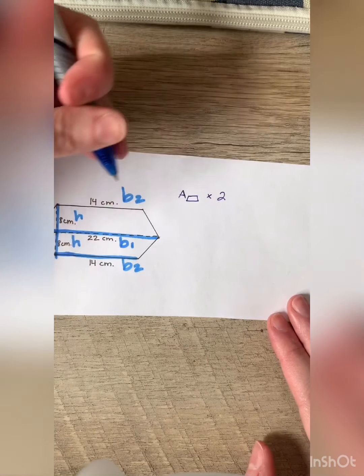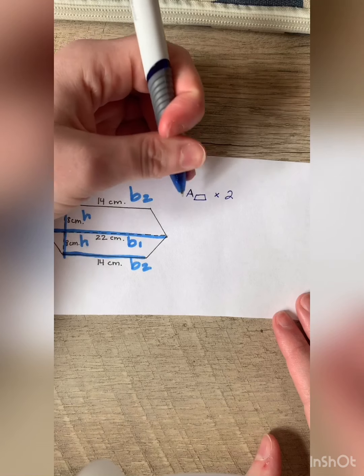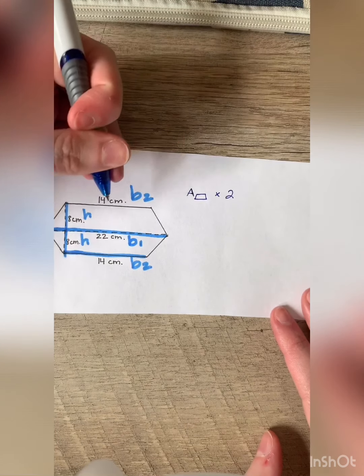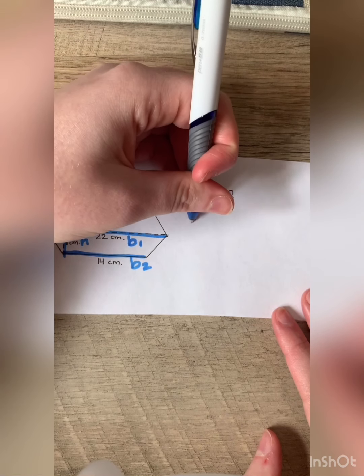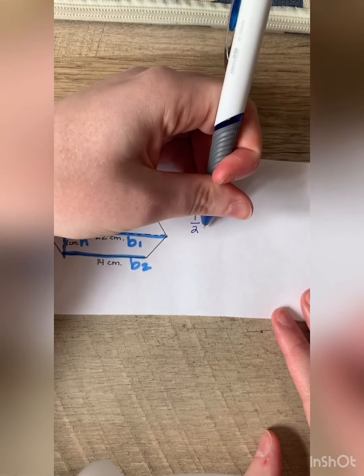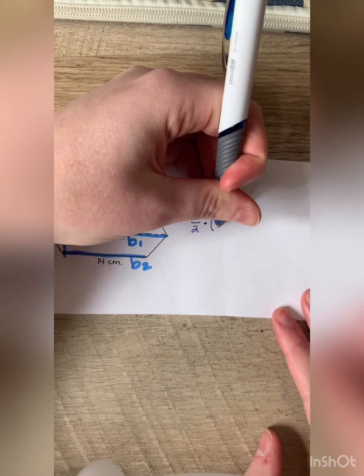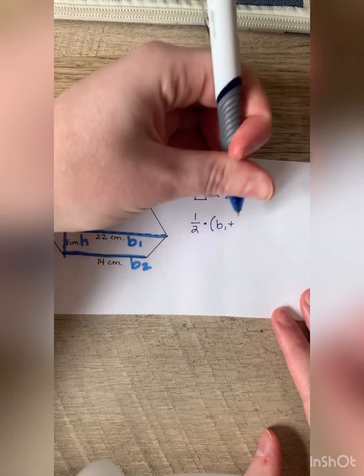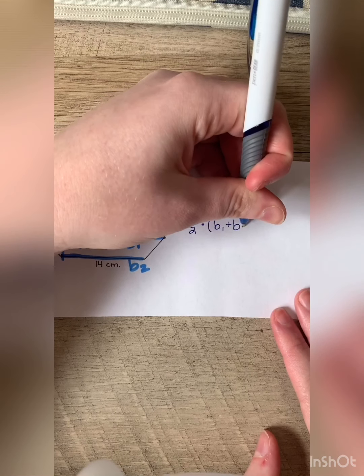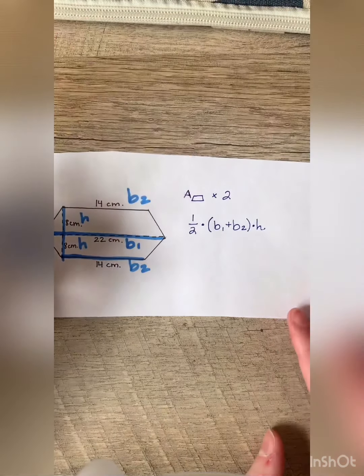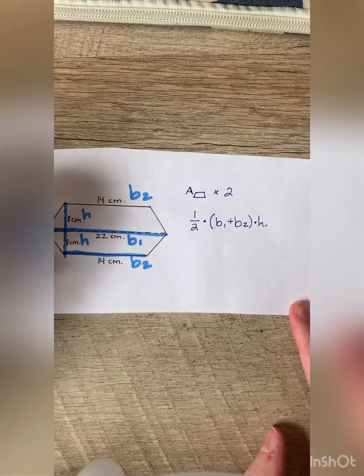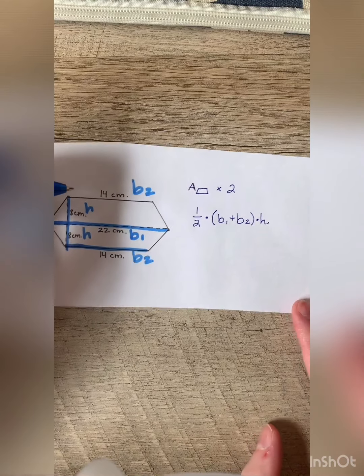So first, I'm going to find the area of the trapezoid, one of them, either one. So I'm going to take my formula. I have 1/2 times the sum of the two bases times the height, and I'm just going to fill in some numbers.